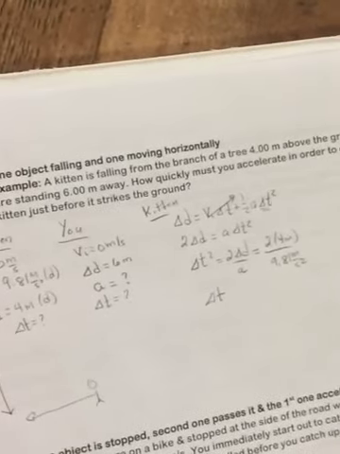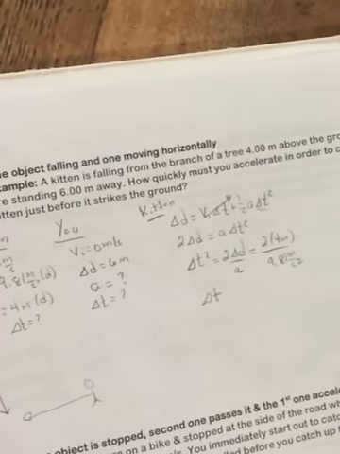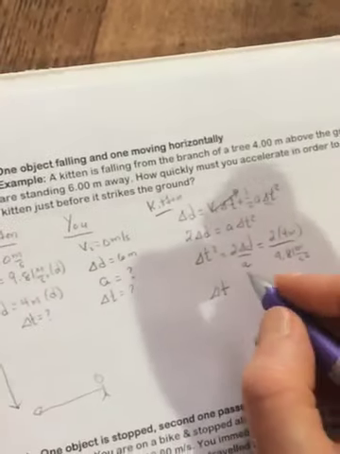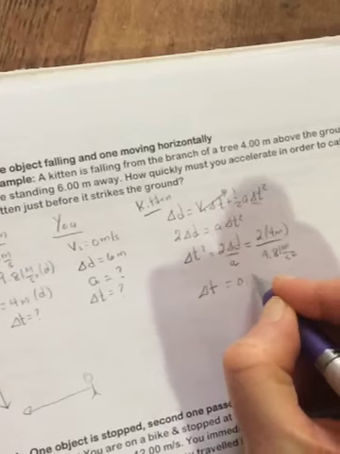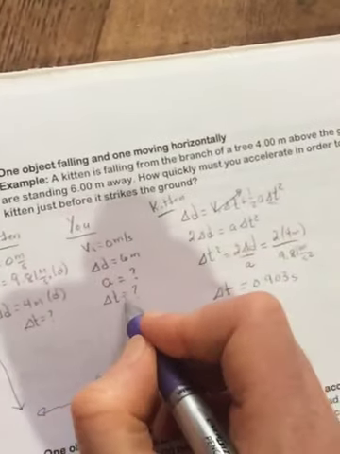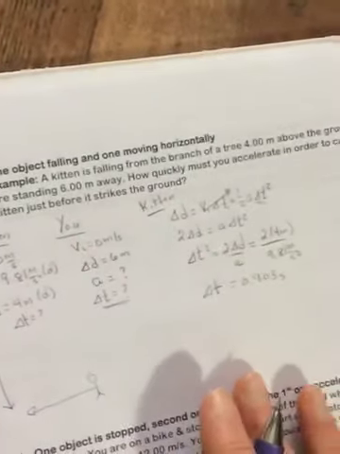So 8 divided by 9.81, and you get 0.815, but then take the square root. So you get 0.903 seconds. So that's the time for the kitten, but that's also the time for you.